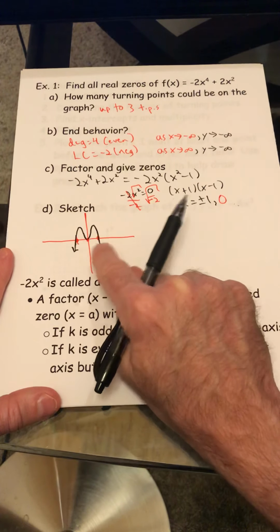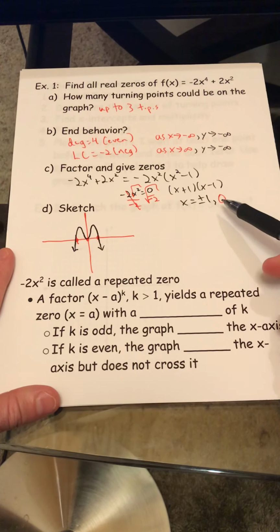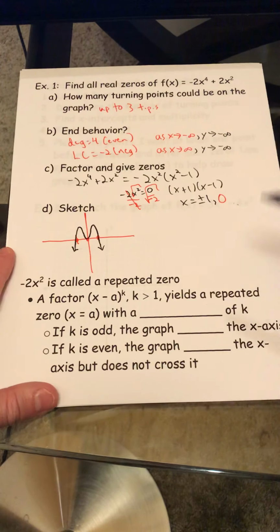If it's 4th degree, you can't have more than 3. And behavior we found, and then we found our 3 zeros. There could have been up to 4. Usually if it's x to the 4th, there will be 4. We're going to talk about why there were only 3 here in just a moment.